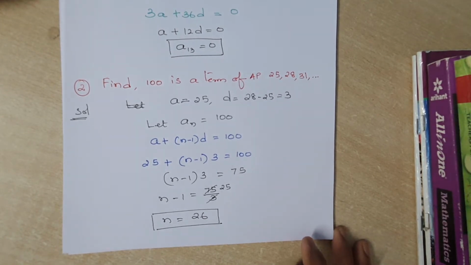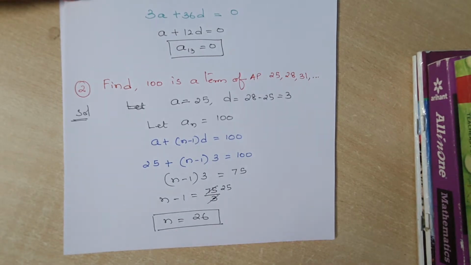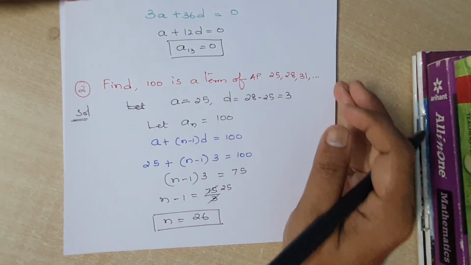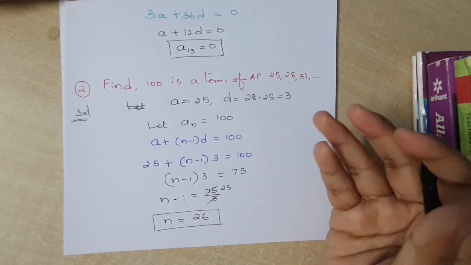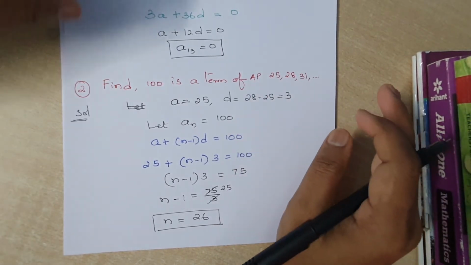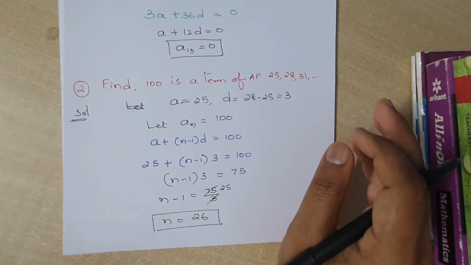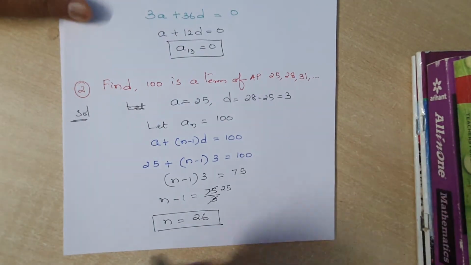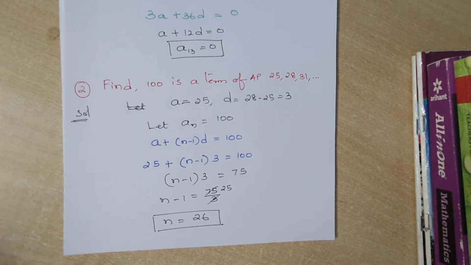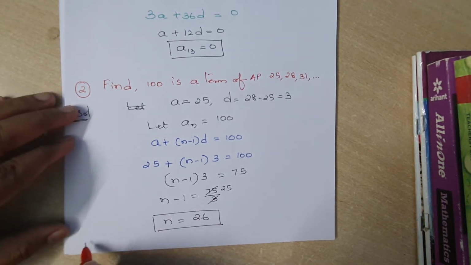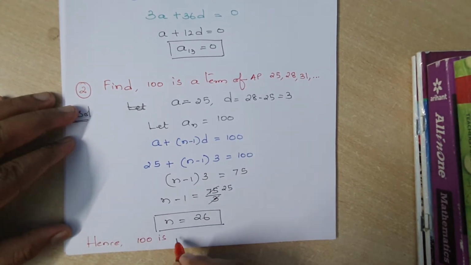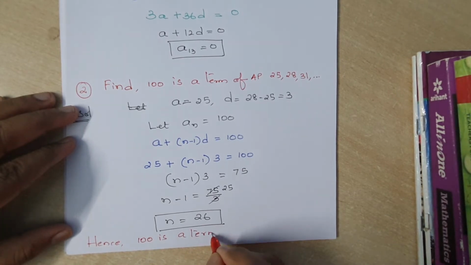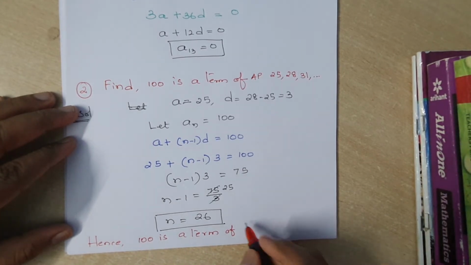So n is equal to 26 means what? 100 is the 26th term of the given AP. So 100 is the 26th term of this particular AP. We can write the concluding sentence. What is that? Hence 100 is a term of the given AP.